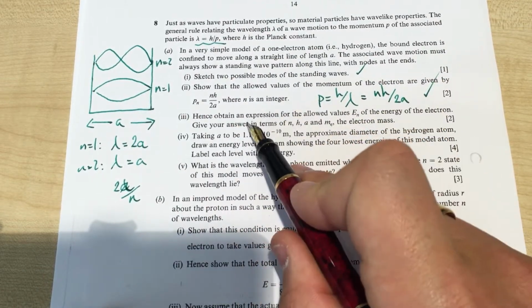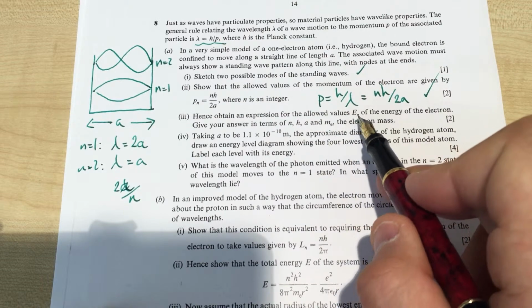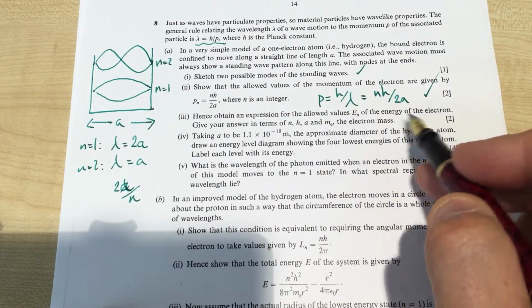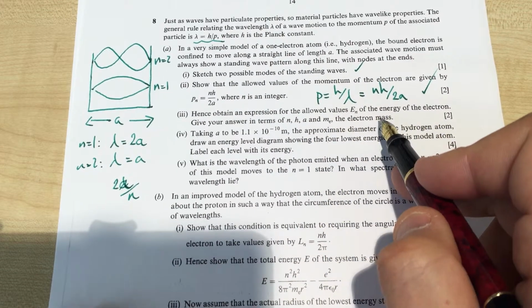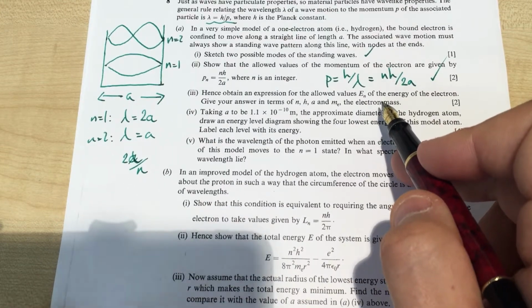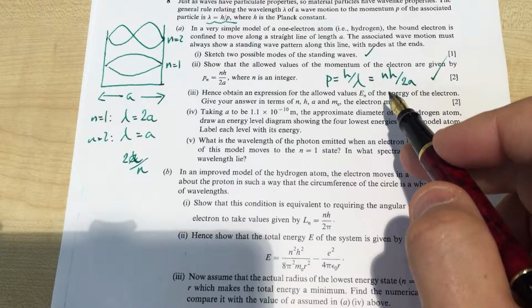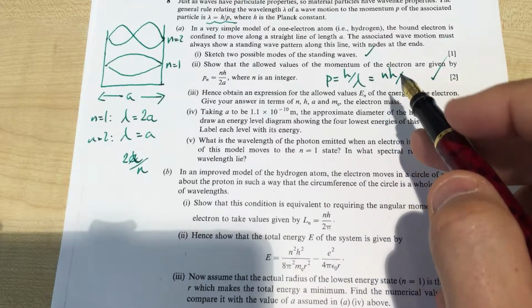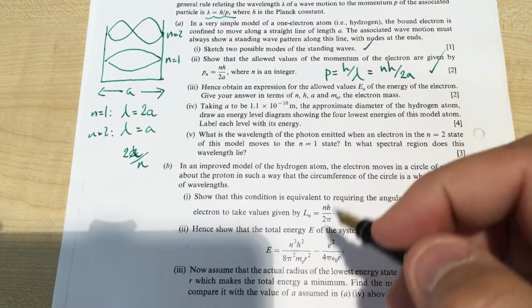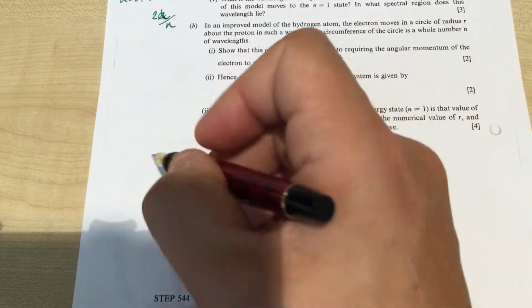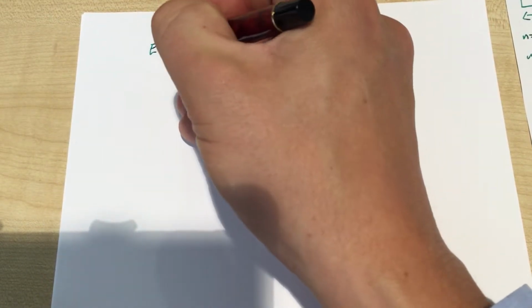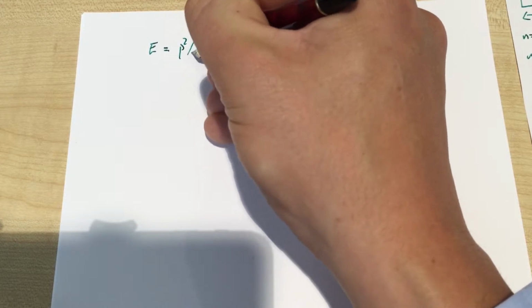Hence obtain, so the next part, hence obtain an expression for the allowed values of En, the energy of the electron, giving your answers in terms of n, h, m and a. Okay, so the energy required is, let's think about this. So this is part 3. I'm going to actually do part 3 on another bit of paper. So the energy is p squared over 2m.